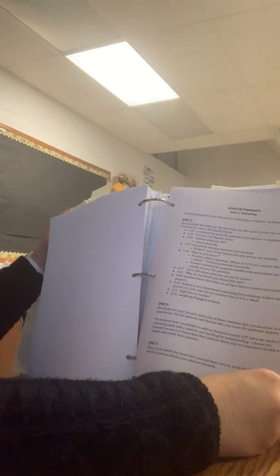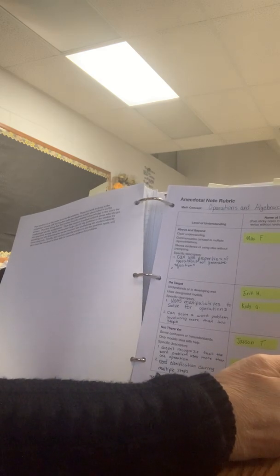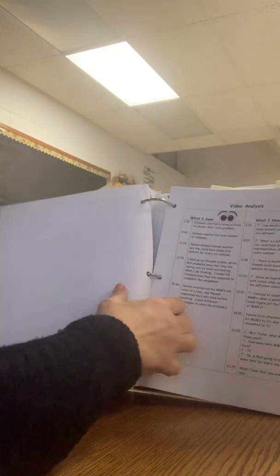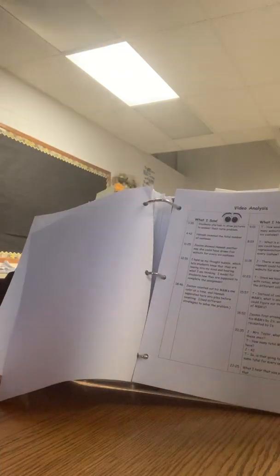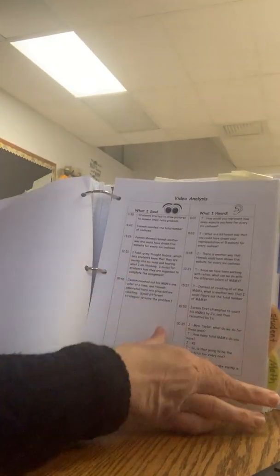Some other things: here's my interview form. I included my noticing framework, Step 1, attending. And my rubric for the notes, and my video analysis. And then I included the professional noticing and my more professional noticing articles.